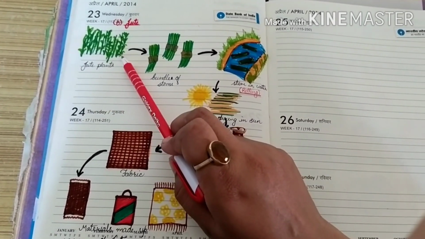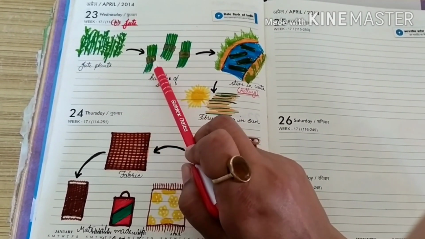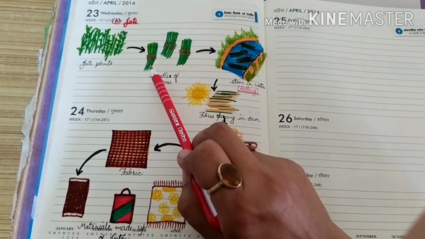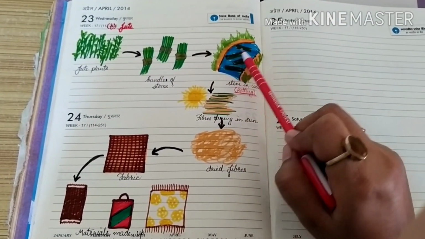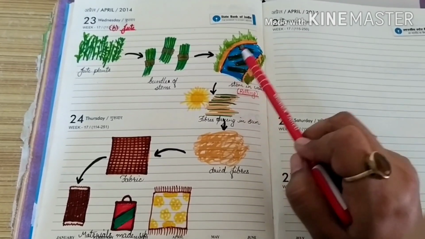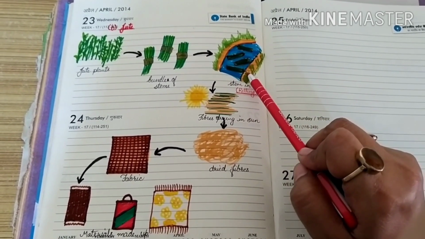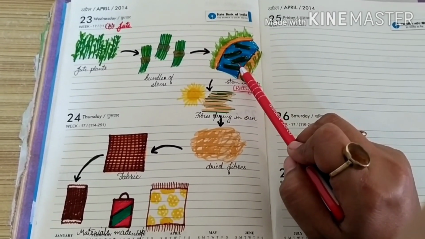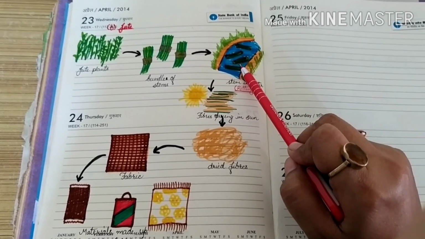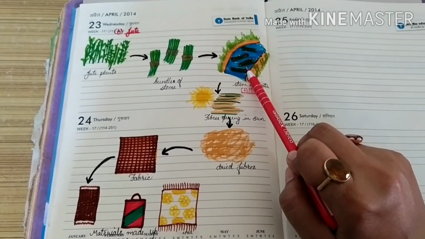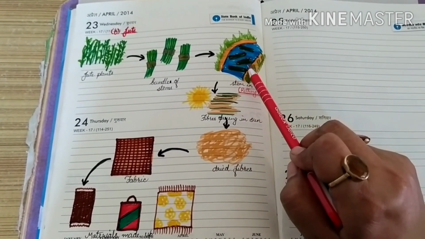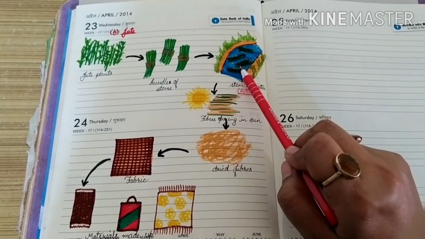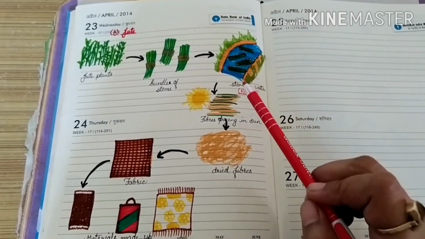The stems of jute plants are bundled together by tying tightly, and these stems are sunk into water. Here we use stagnant water, so we select a pond, right? In water bodies where stagnant water is present, these stems are immersed.